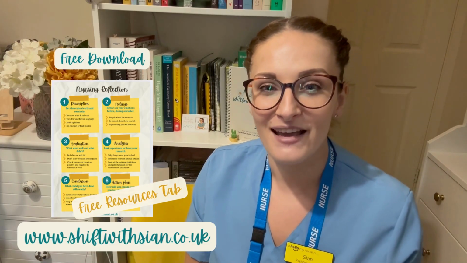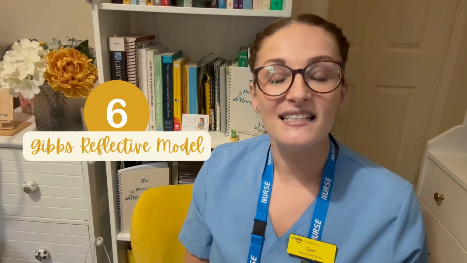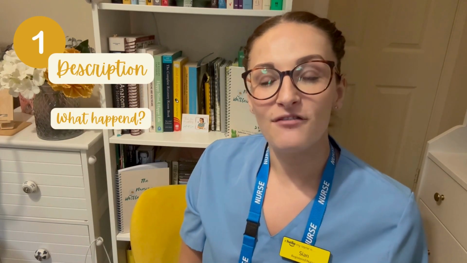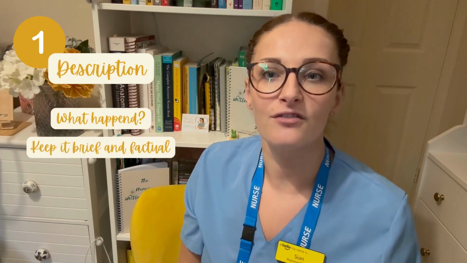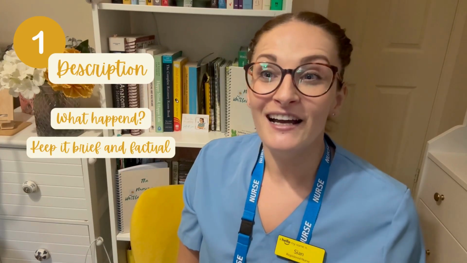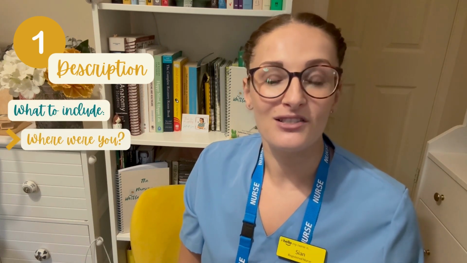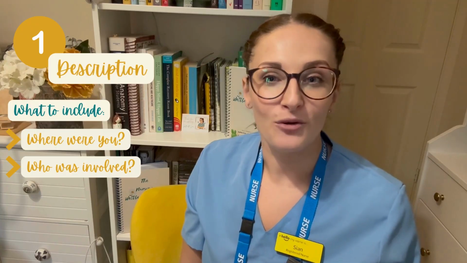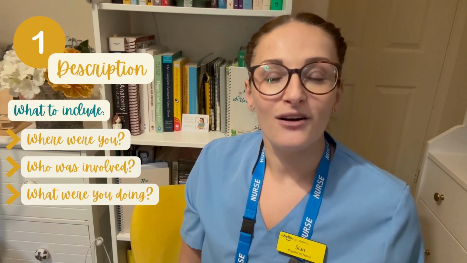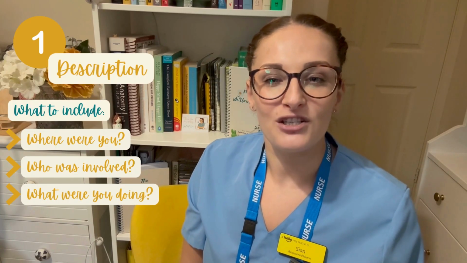So let's break down now the 6 stages of the Gibbs model. The first stage then of the Gibbs cycle is description. So what happened? This is the foundation of your reflection. It sets the scene clearly, but keep it brief and factual. You're not writing a novel. You're laying out the situation. What to include: where you were, so what placement type, what ward were you on, who was involved, so the patients and the other staff, what you were doing or were asked to do in that situation and why it was significant.